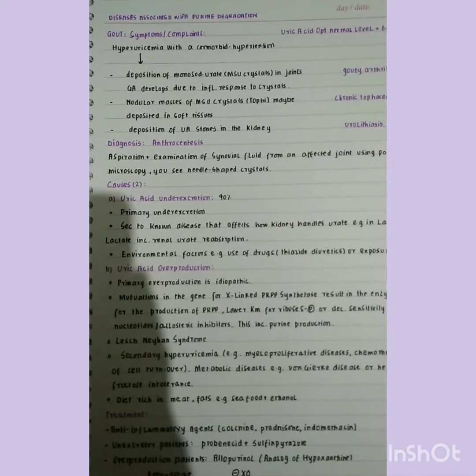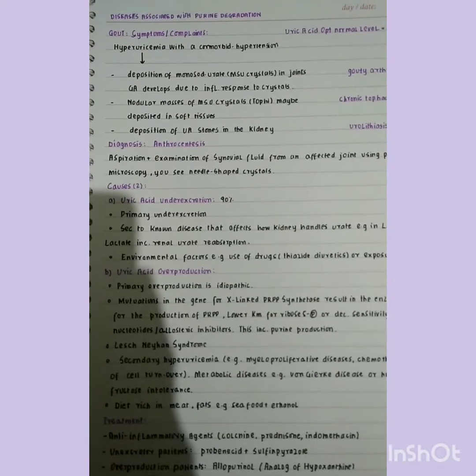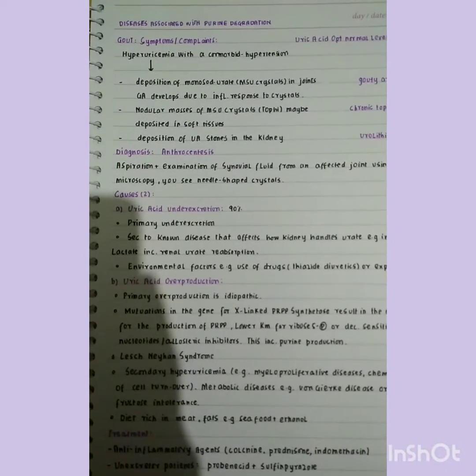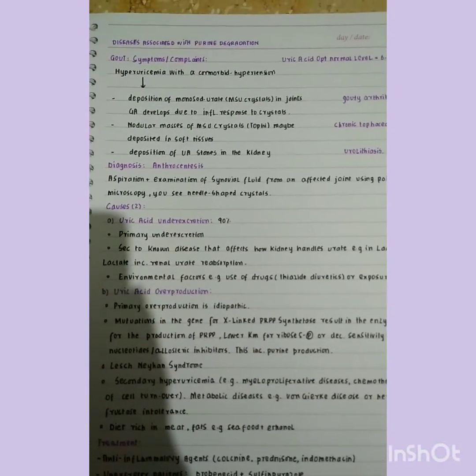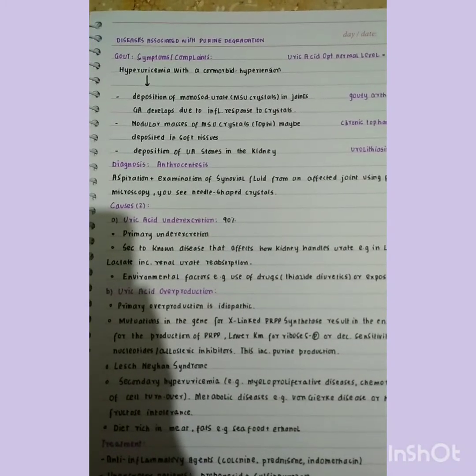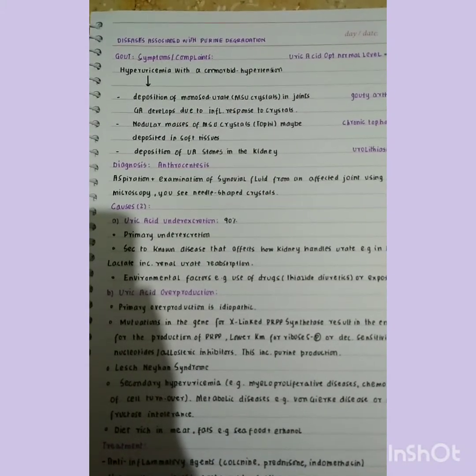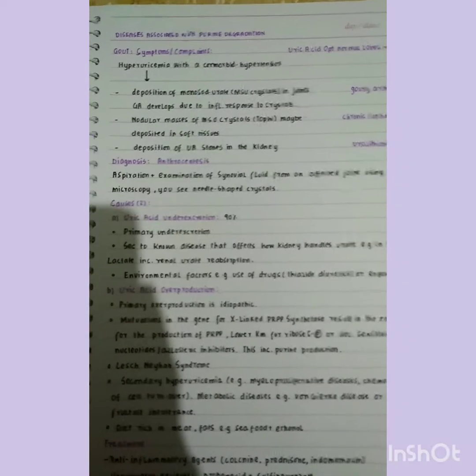Bismillahirrahmanirrahim. Today we are going to study diseases associated with purine degradation. One of them is gout. In cases of gout, the major complaints are as follows. Gout is mostly because of hyperuricemia, and it may have a comorbid problem which is called hypertension.